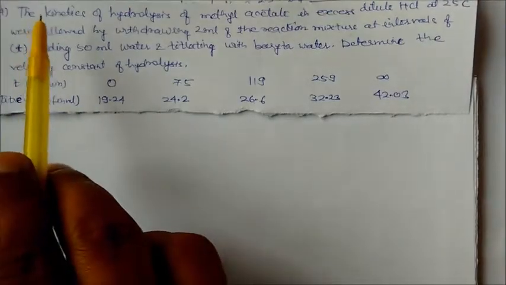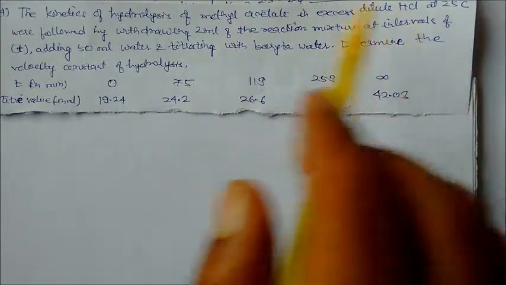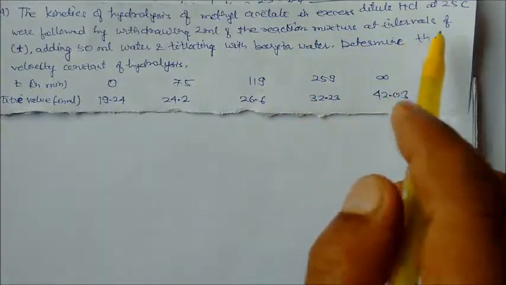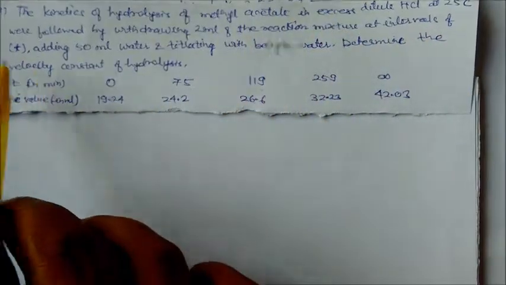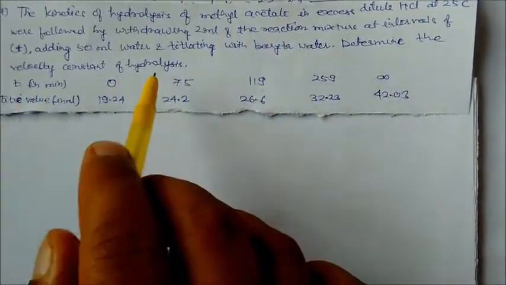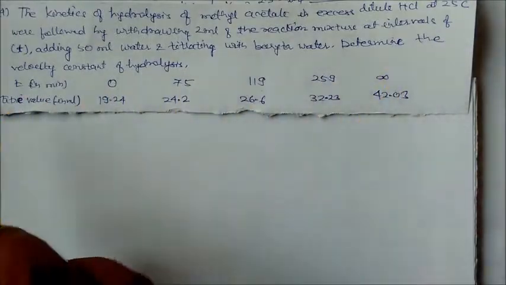Now we look at the kinetics of the hydrolysis of methyl acetate in dilute HCl at 25 degrees centigrade, followed by withdrawing 2 ml of the reaction mixture at intervals of time, adding 50 ml of water and titrating with barium hydroxide water. Determine the velocity constant of the hydrolysis. Here we again have to find K. Time is given and the titer value is given.